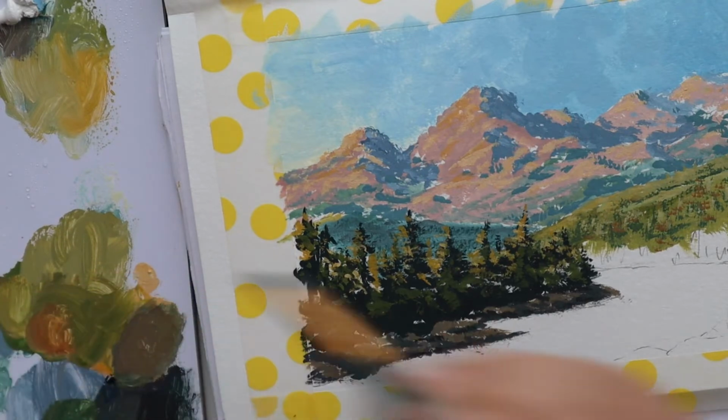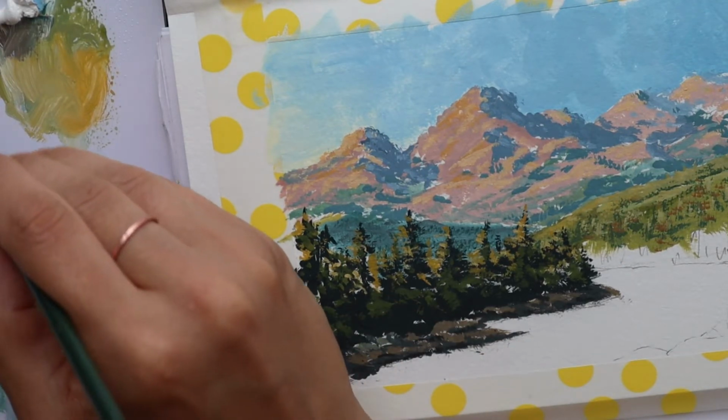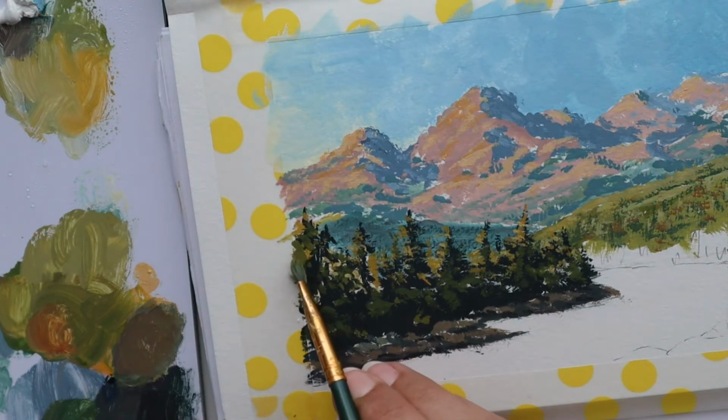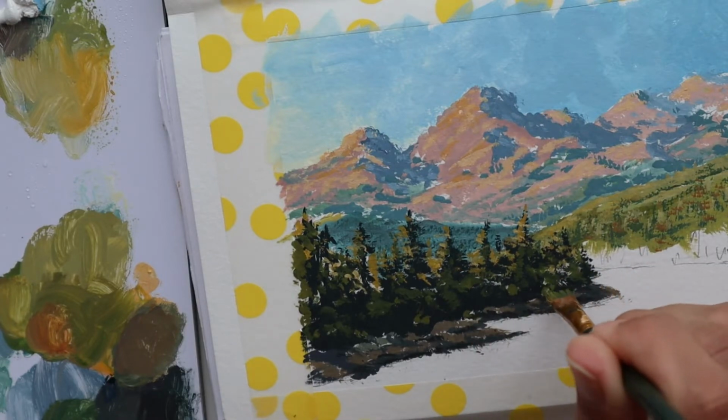And I think I'm just gonna put just a few light marks in there, as if the sun was making its way through, just kind of in a few spots here and there.